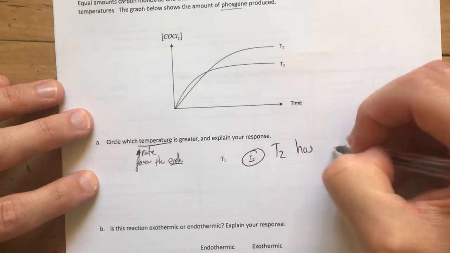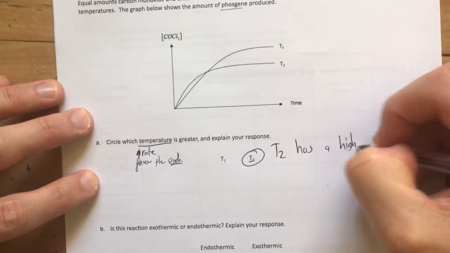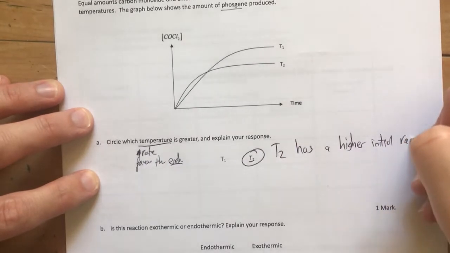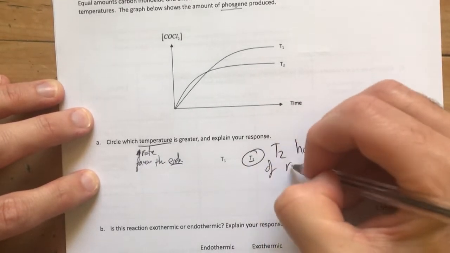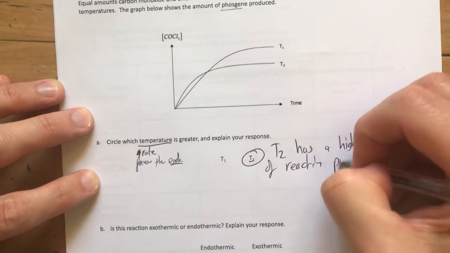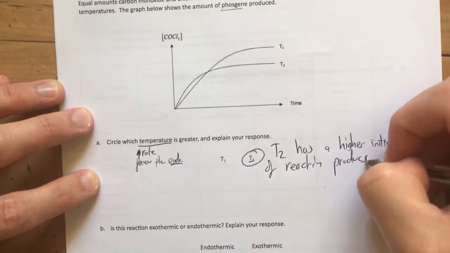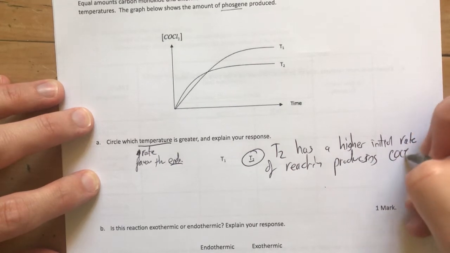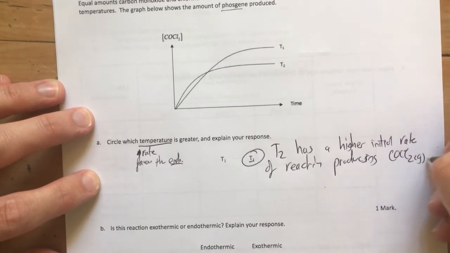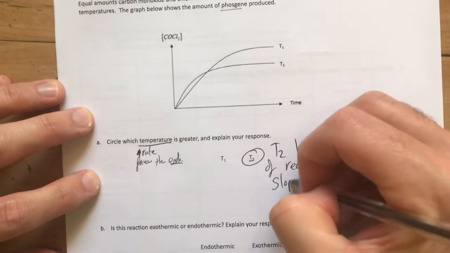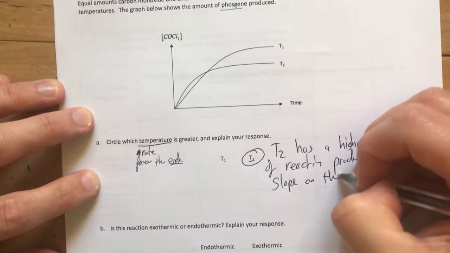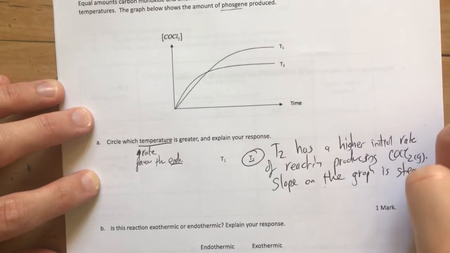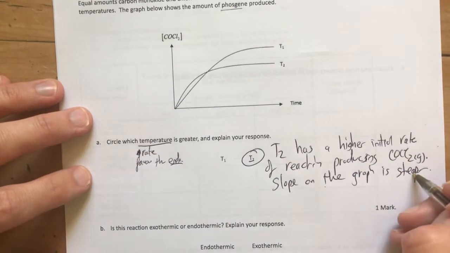T2 has a higher initial rate of reaction producing phosgene, COCl2 gas. This is because the slope on the graph is steeper.